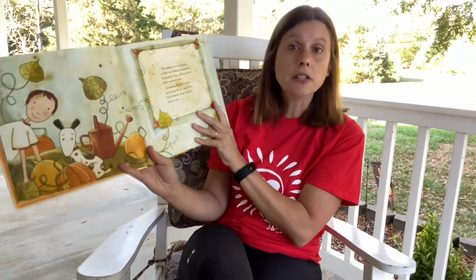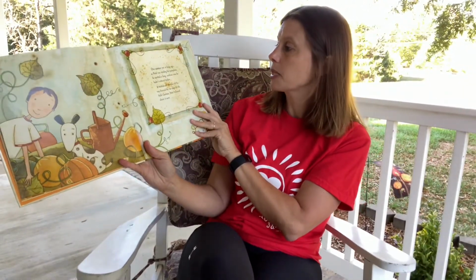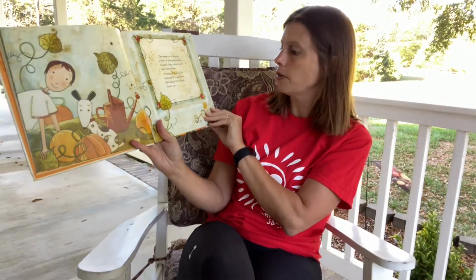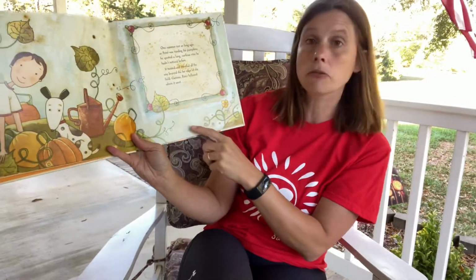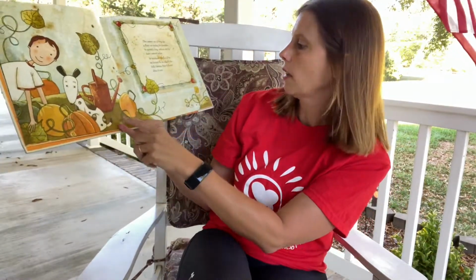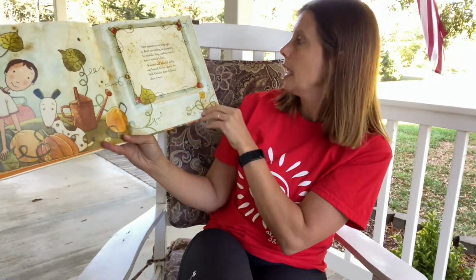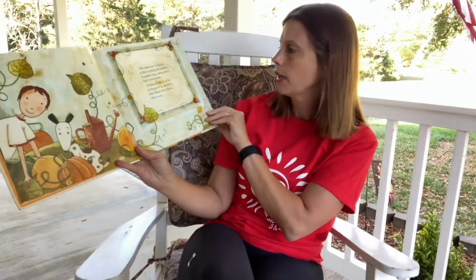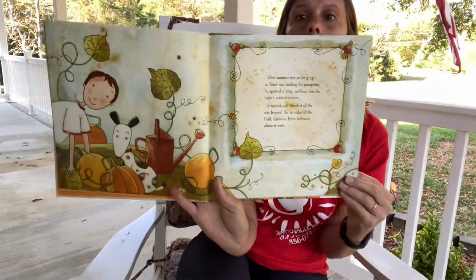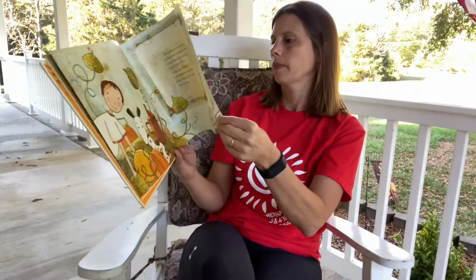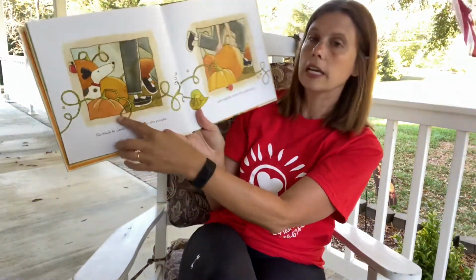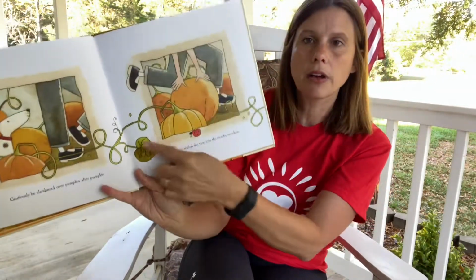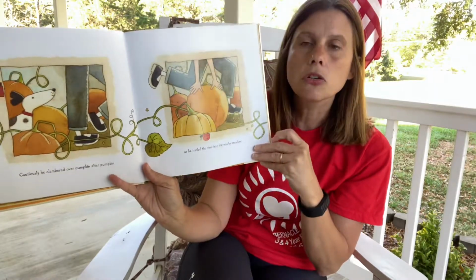One summer, not so long ago, as Peter was tending his pumpkins, he spotted a long curly-Q vine that he hadn't noticed before. Remember, we talked about pumpkins grow on a vine. So he sees a long vine that he hasn't noticed. It twisted and it traveled way beyond the far edge of the field. Curious, Peter followed where the vine went. Cautiously, he clambered over pumpkin after pumpkin. As he trailed the vine, see the vine keeps going and going and going, into a nearby meadow.